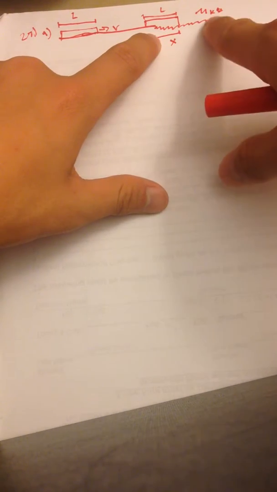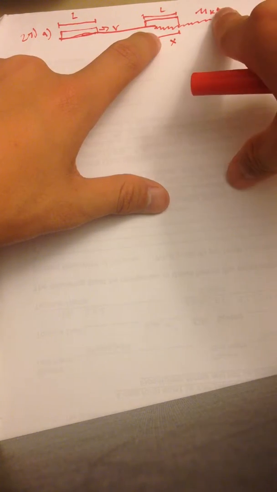Alright, so we're going to be doing problem number 27, which is the first red problem from chapter 8. What I have written already is what the problem gives us. We have a uniform board of length L that starts with the velocity going to the right. The board starts on a frictionless horizontal surface and encounters some rough surface that has a coefficient of kinetic friction between the board and the rough surface.